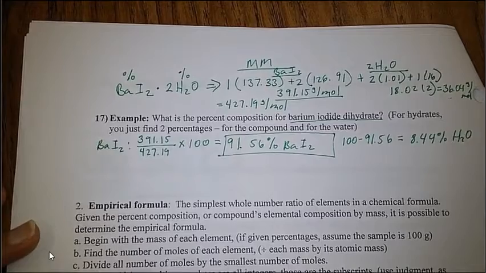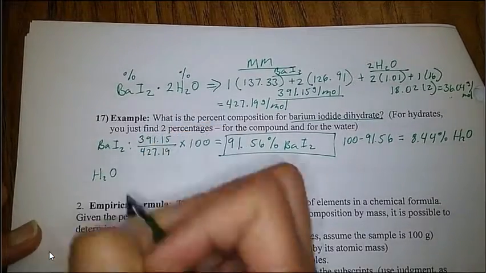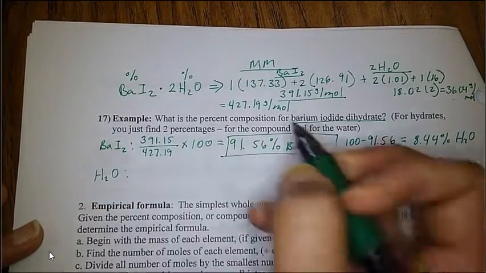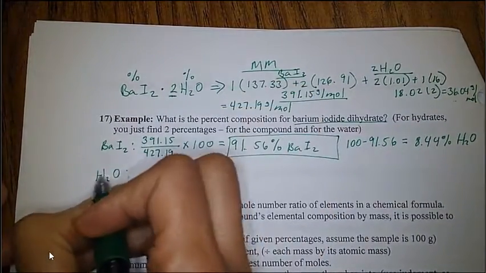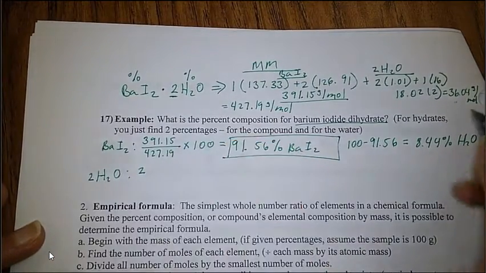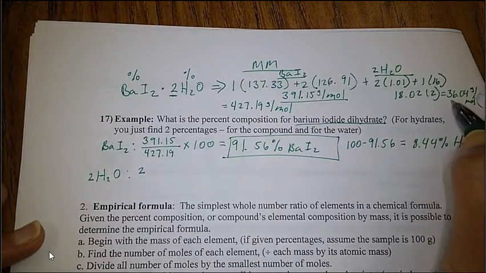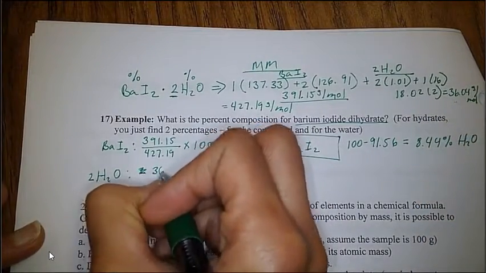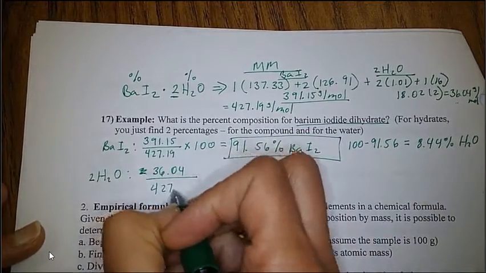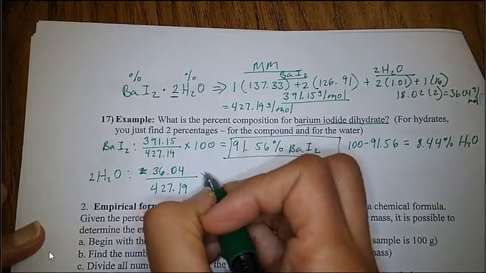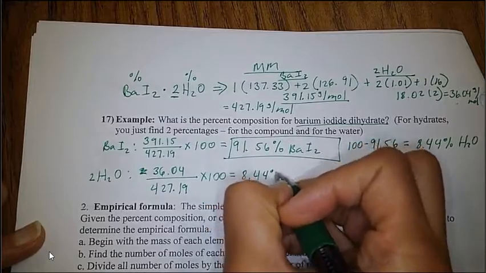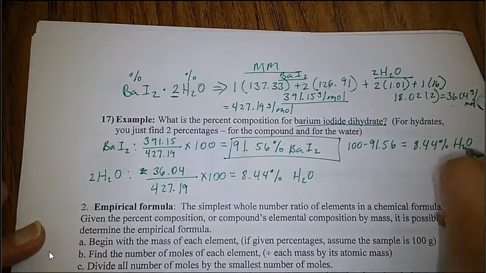Okay, well, let's check that out. Let's see if it really is. So let's put H2O over here and calculate it. Now, remember, we have 2 moles of H2O, so we put 2, and the mass of our H2O is 18.02, so it's 36.04 grams divided by our total mass, which is 427.19, times 100, and you should end up with 8.44% H2O.